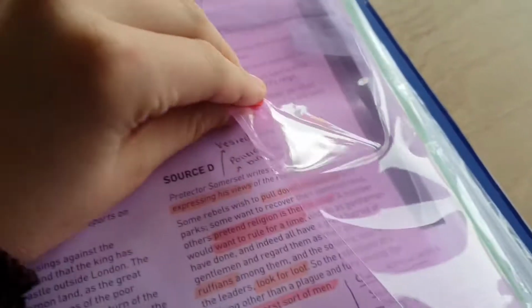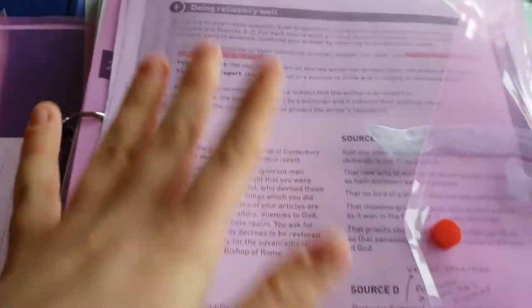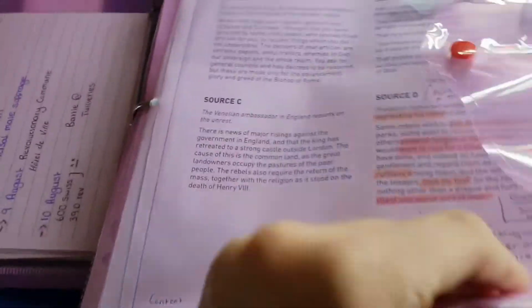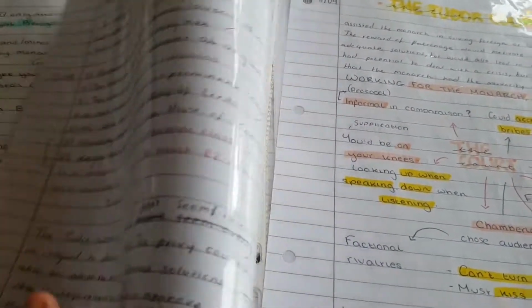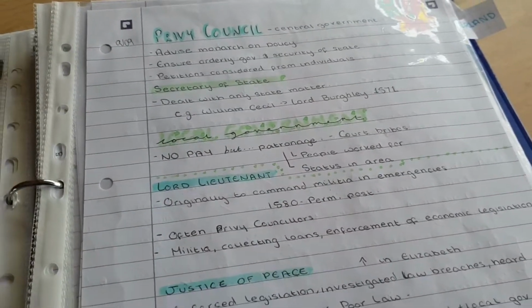That's not good. And then I've got a bunch of things I just didn't know what to do with, so I should put them at the front because why not? I've got the specification, and then I've got my grade sheet, which we're not going to look at. And here's where the notes start.